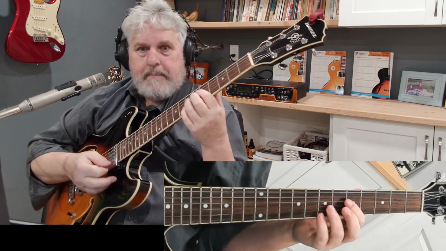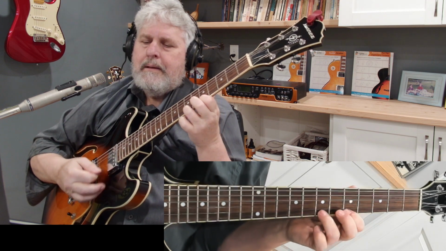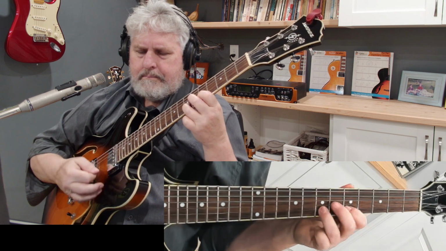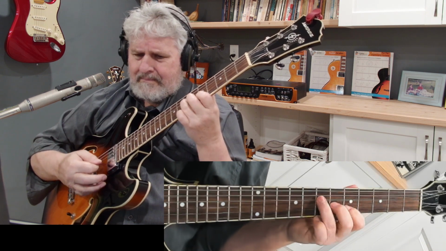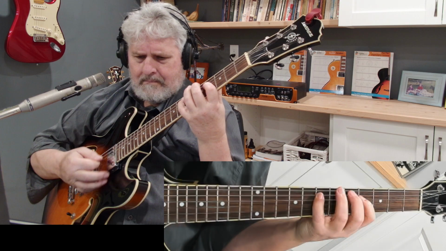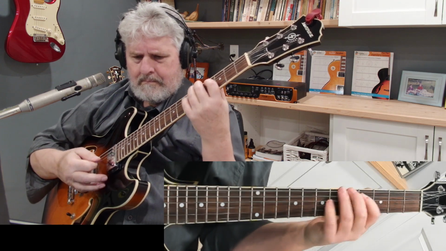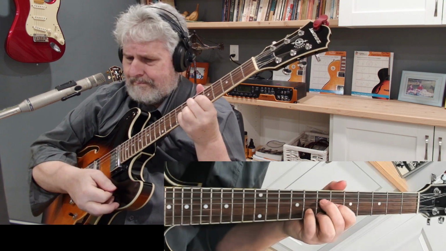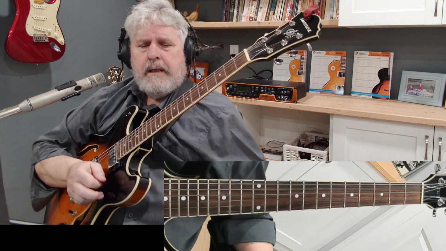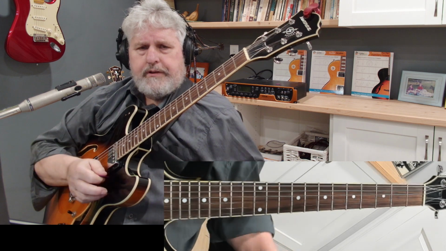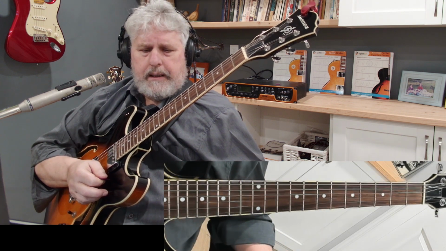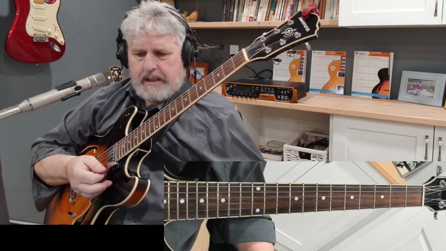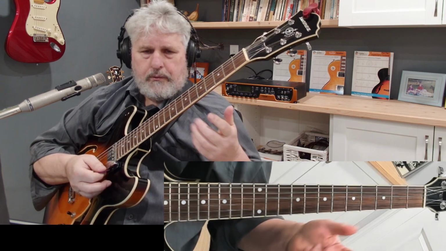Okay, minor, major pentatonic. 9. Okay, why not just bunch all of these notes together and play a scale, like putting all those notes together?